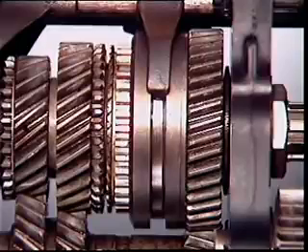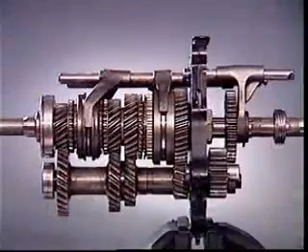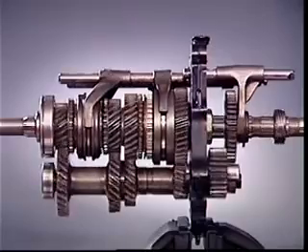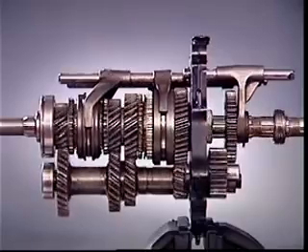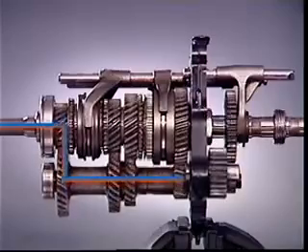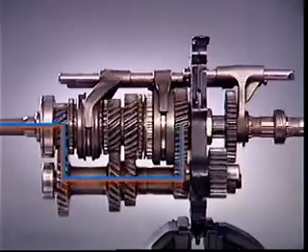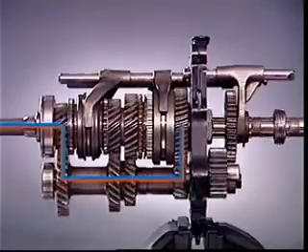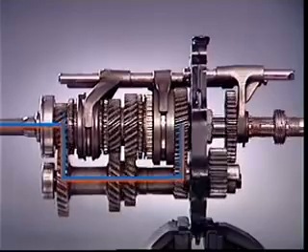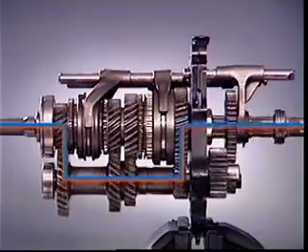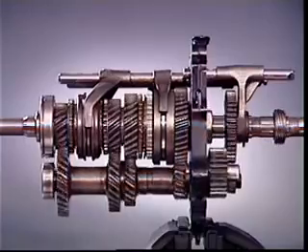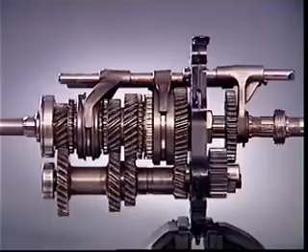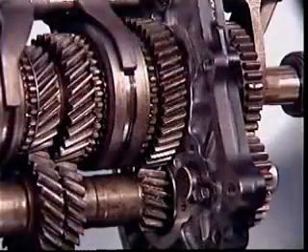This allows an engagement sleeve to be moved into engagement with the external teeth on the gear selected. This locks the gear to the main shaft. When the clutch is released, the drive is transmitted to the input gears along the countershaft to the gear selected. Since this gear is now locked to the main shaft, it rotates and transfers the drive to the final drive unit. The speed ratio and the torque transferred depend on which gear is selected.